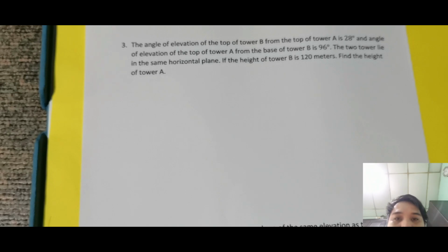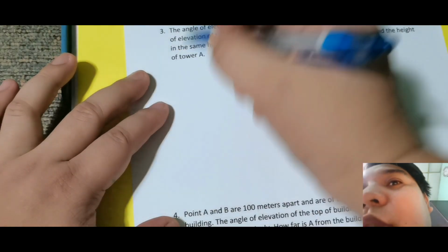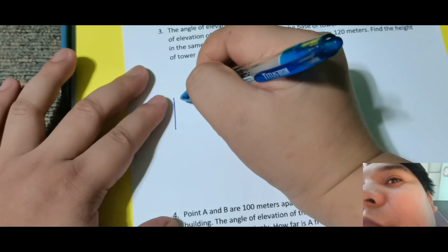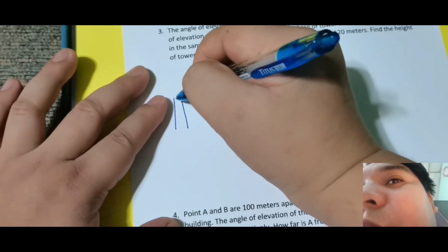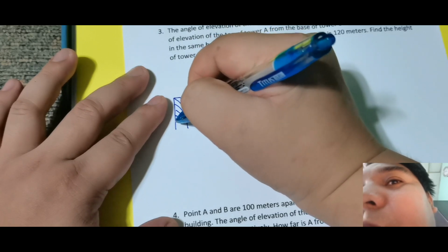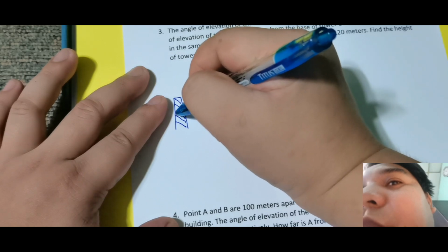So obviously, since yung top down ng tower B, yung angle of elevation na pino-form nito to the top of tower A is 28 degrees. So meaning, sa drawing na to, mas malaki yung tower A sa tower B. Tama. So in terms of drawing, ano ang itsura niya? Assuming ito yung magiging drawing natin. Okay, so ito yung drawing. Tower natin.